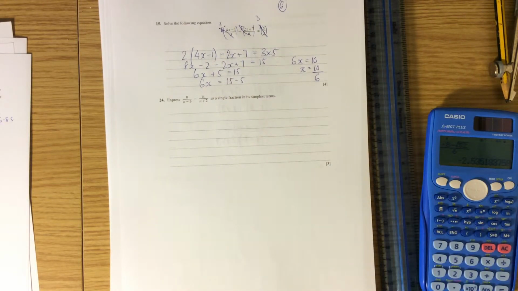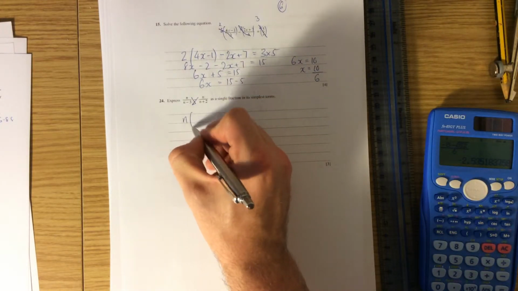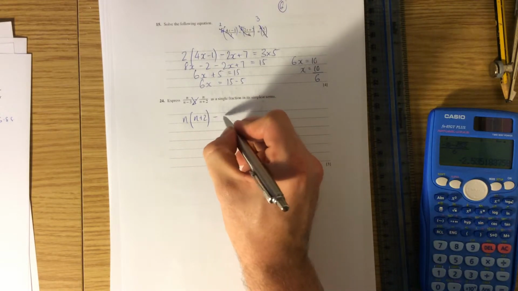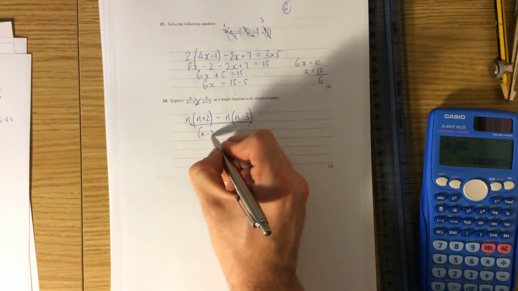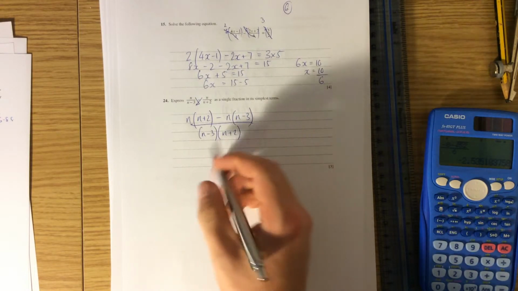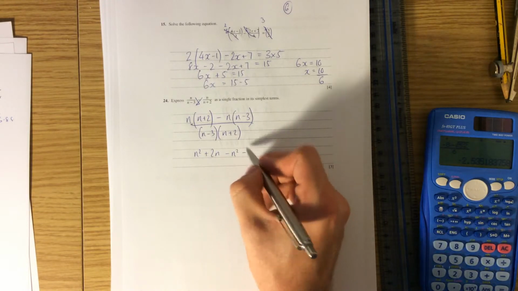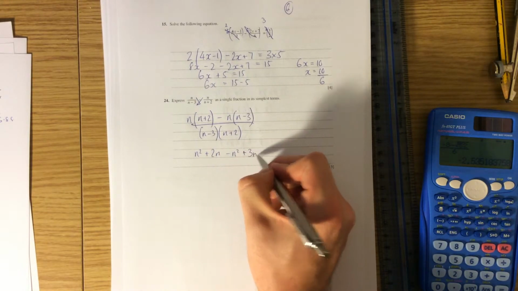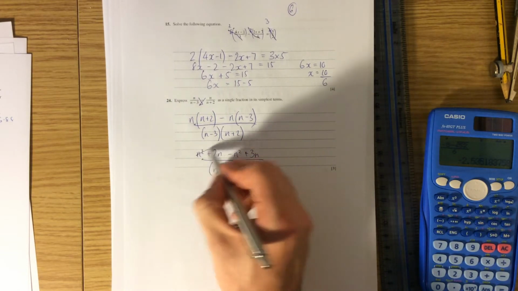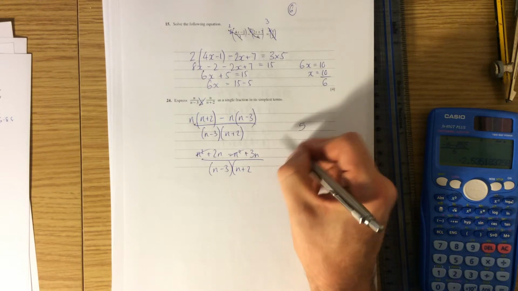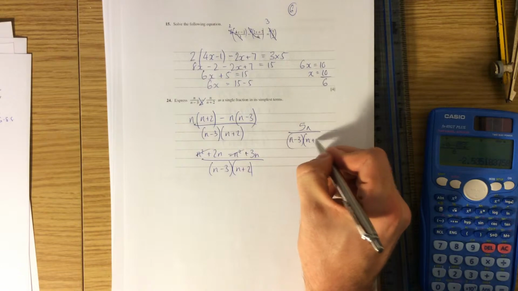Again, there's no equals, so we can use the upside down ironing board for this one again. So we get (n plus 2) minus (n minus 3), all over (n minus 3)(n plus 2). Expand the top line: n squared plus 2n minus n squared, minus times and minus makes plus 3n, over (n minus 3)(n plus 2). They'll cancel out. 2 plus 3 is 5, so we get 5n all over (n minus 3)(n plus 2).